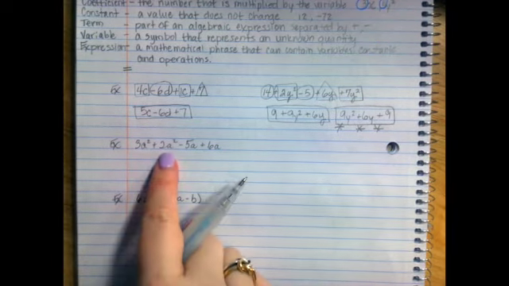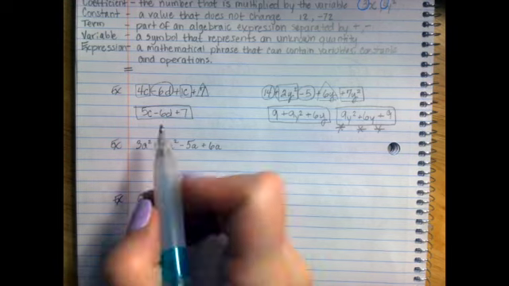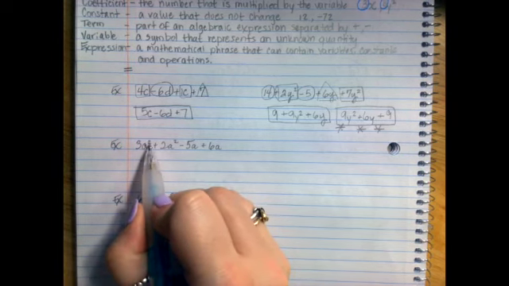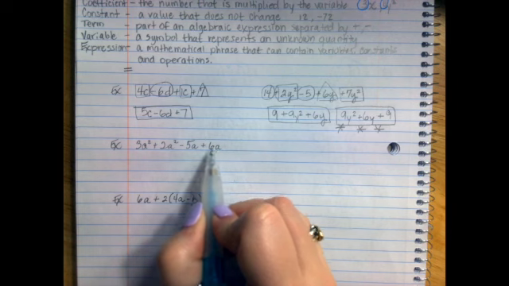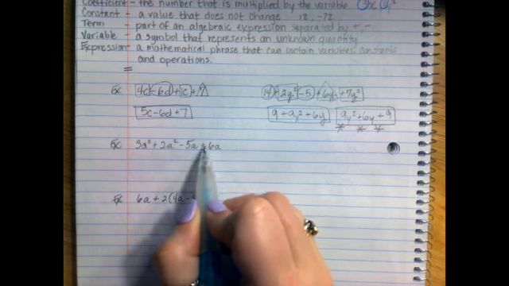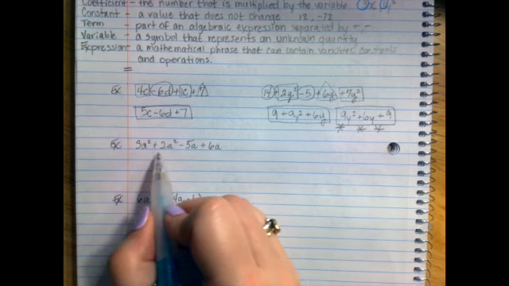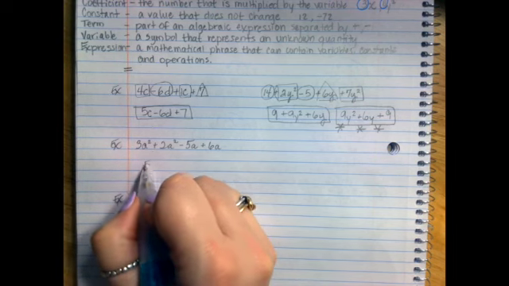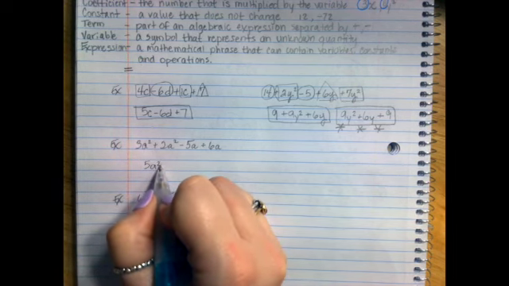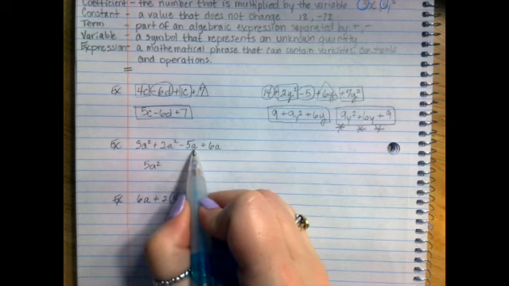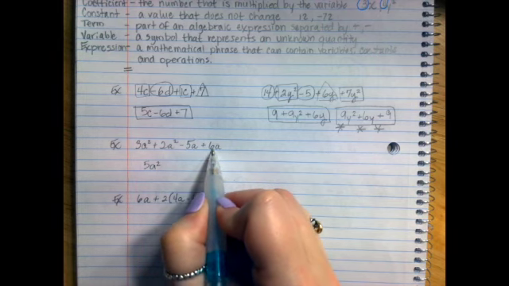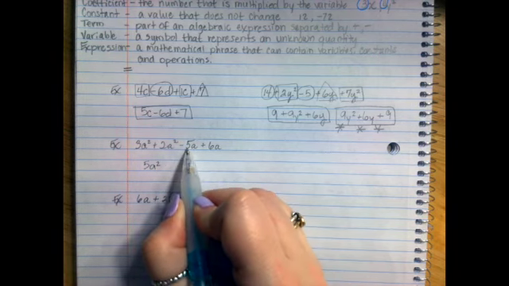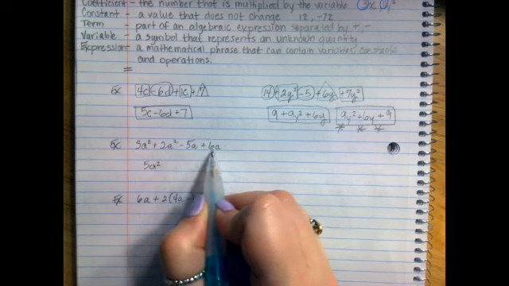This one has 4 terms. The first 2 are like terms. The second 2 are like terms, but these are not like these. So let's combine what we have. 3 plus 2. That will give me 5a squared. Negative 5a plus 6a. So negative 5 plus 6, different signs.